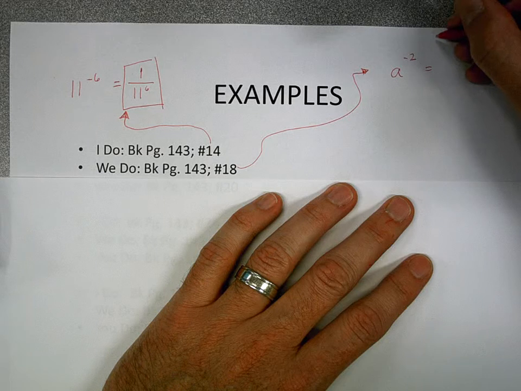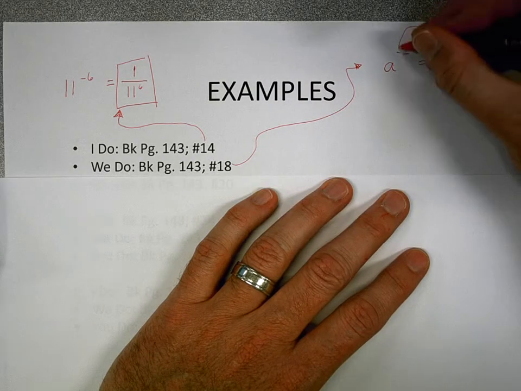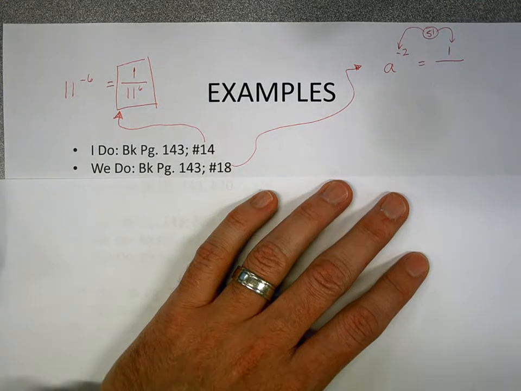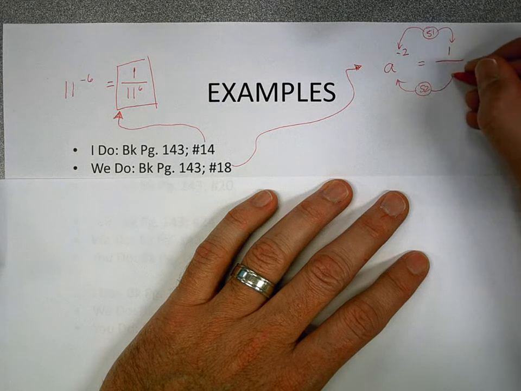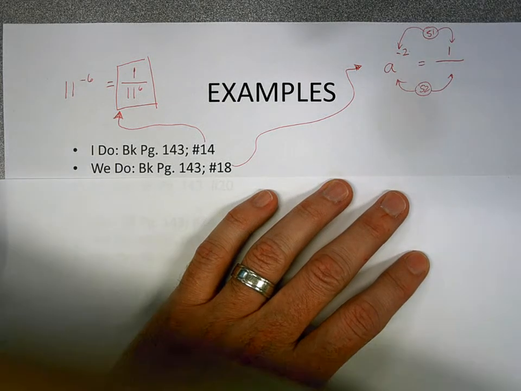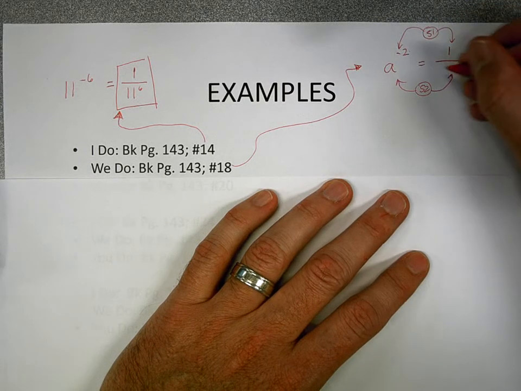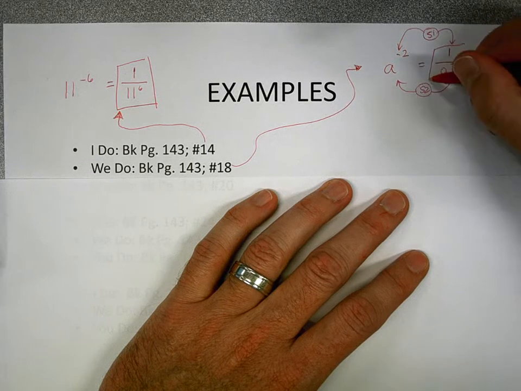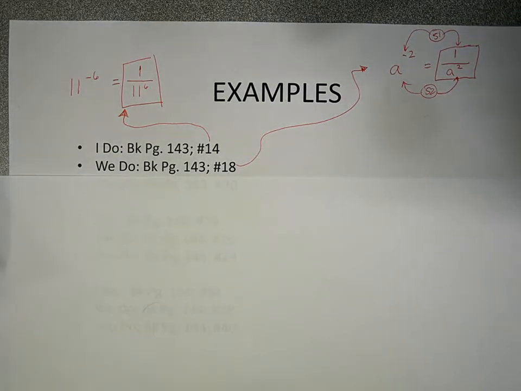considering this type of problem, step 1 is you're taking the negative and making that a numerator of a 1. And then step 2 is you're taking the leftovers, which is a with the positive 2, a power of positive 2, or squared. And that is a squared. 1 over a squared would be how to write that with a positive exponent.